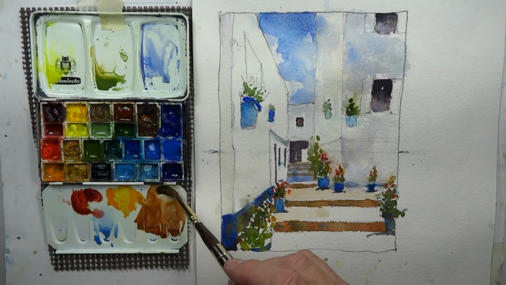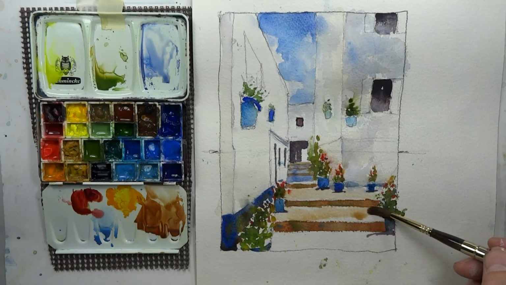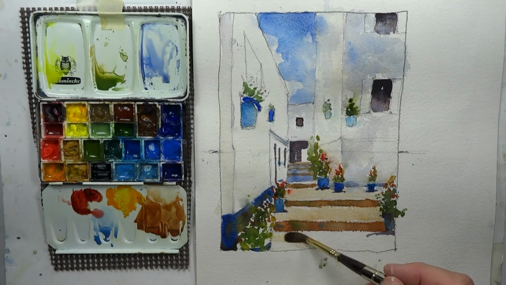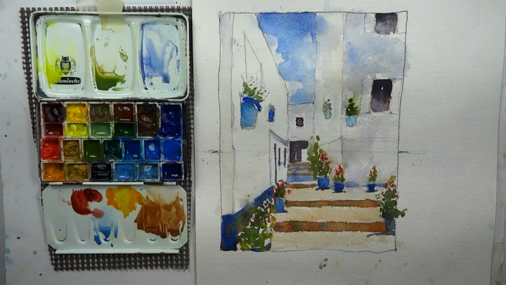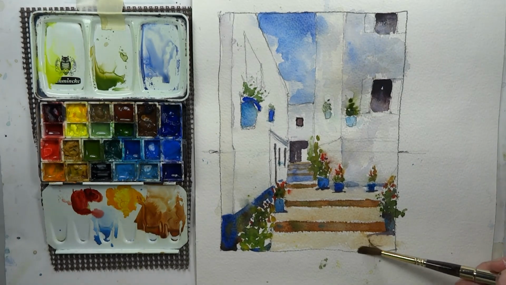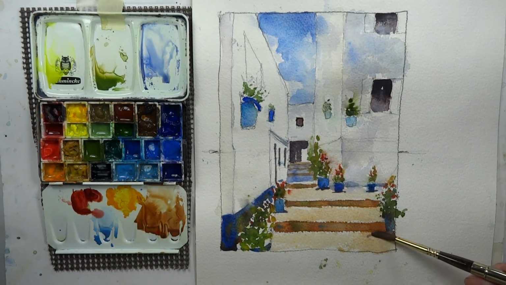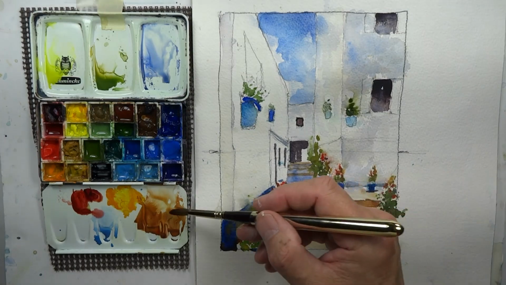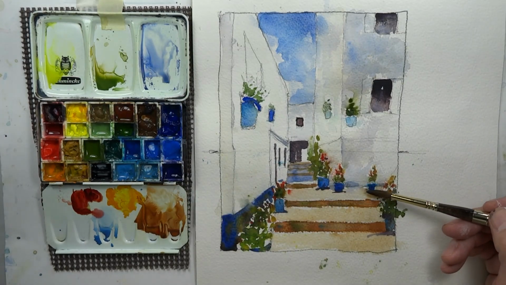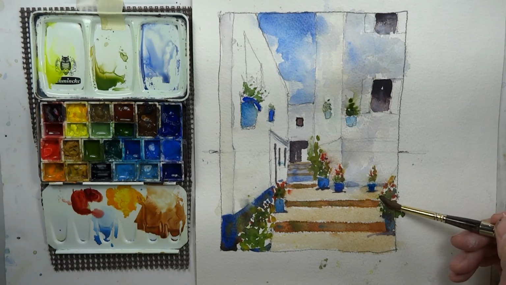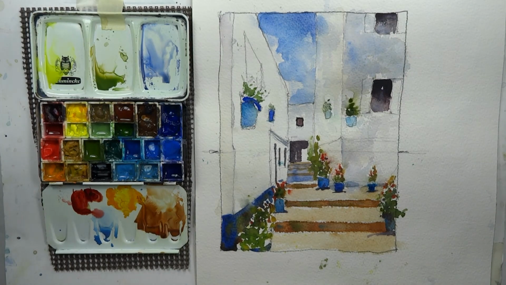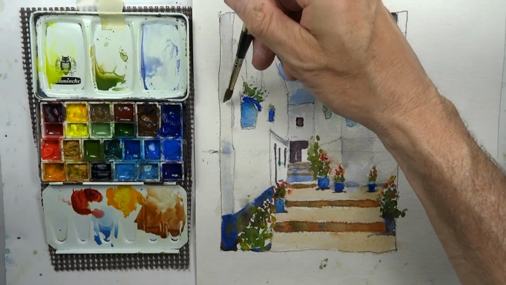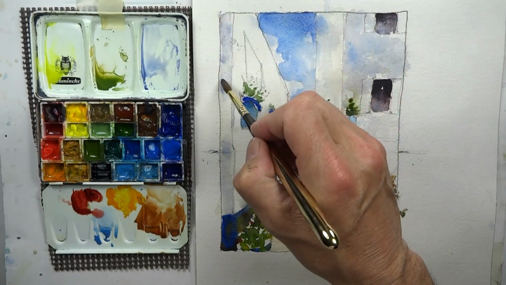So I just add a little more water and reactivate that paint there. A little more shadow over here on this wall, this area.